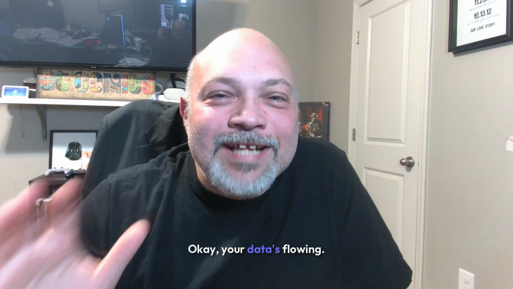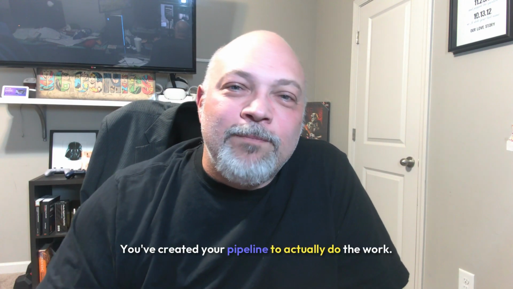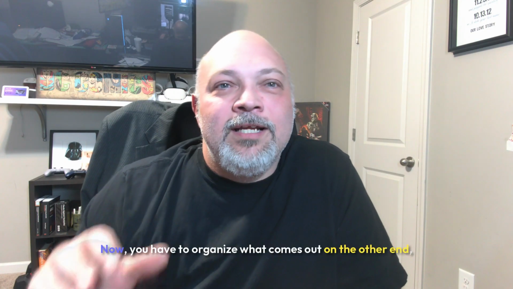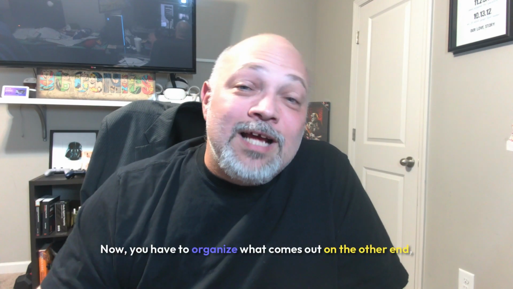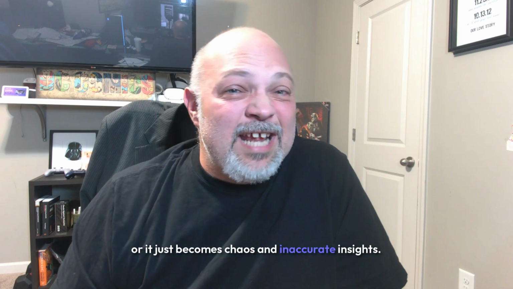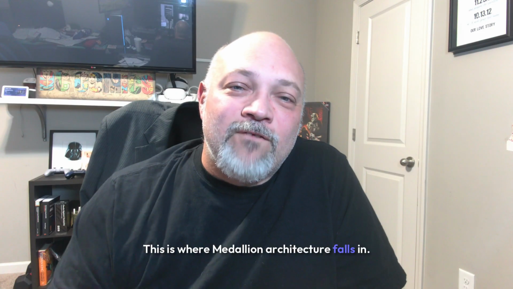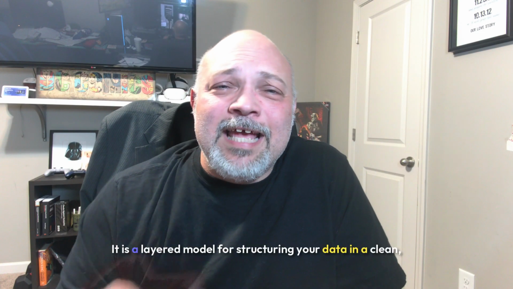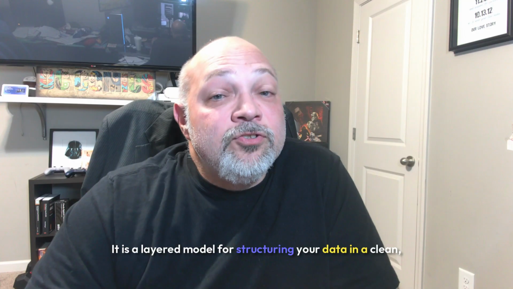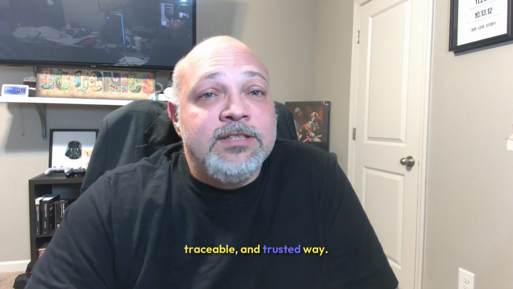Okay, your data is flowing. You have defined your ELT process. You've created your pipeline to actually do the work. Now, you have to organize what comes out on the other end, or it just becomes chaos and inaccurate insights. This is where Medallion Architecture falls in. It is a layered model for structuring your data in a clean, traceable, and trusted way.